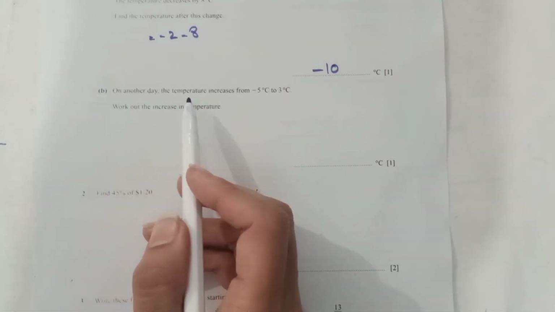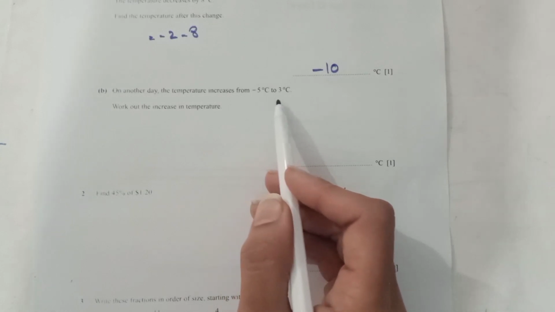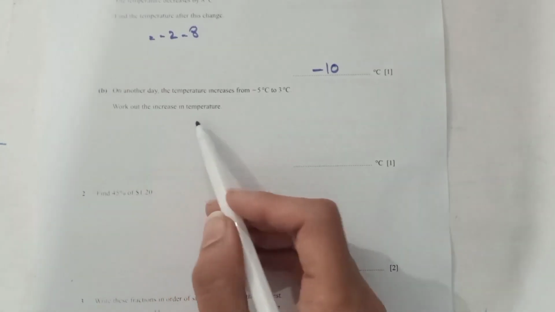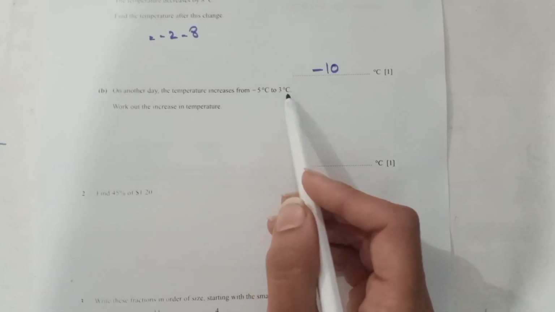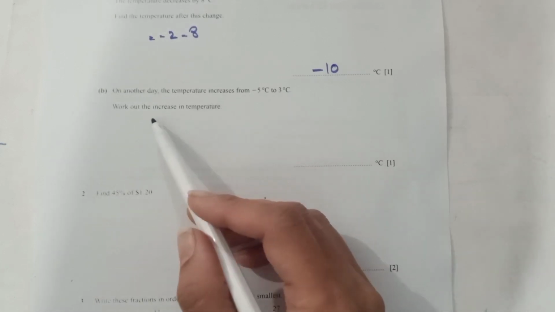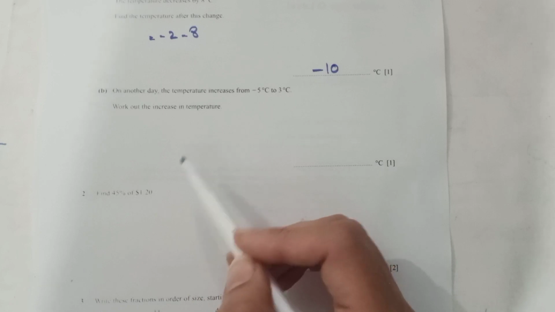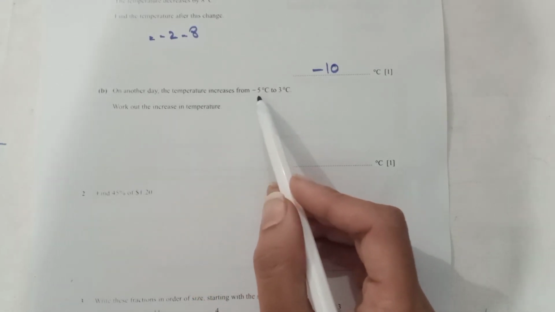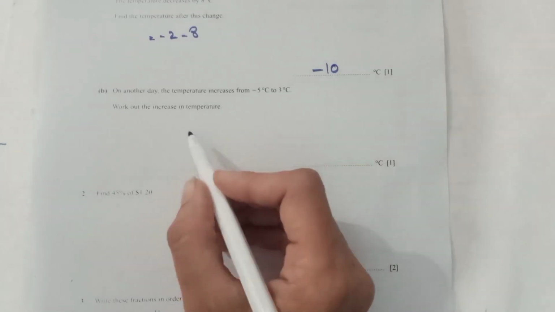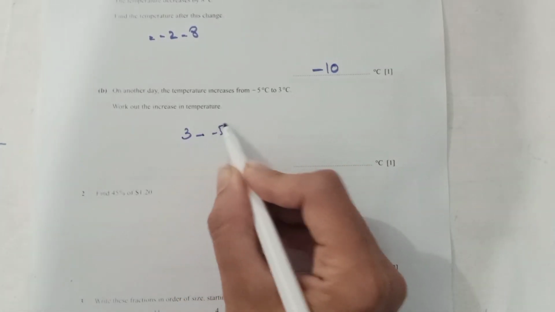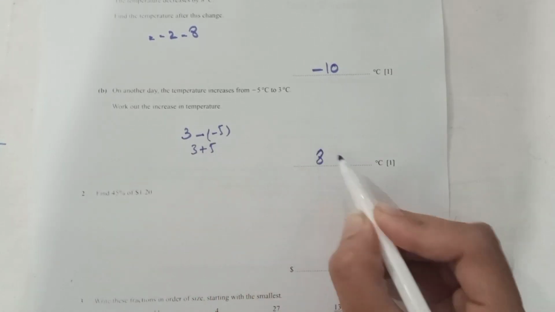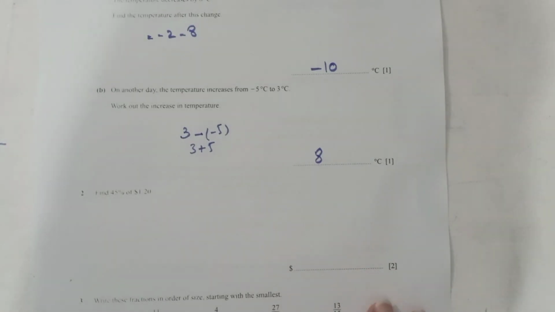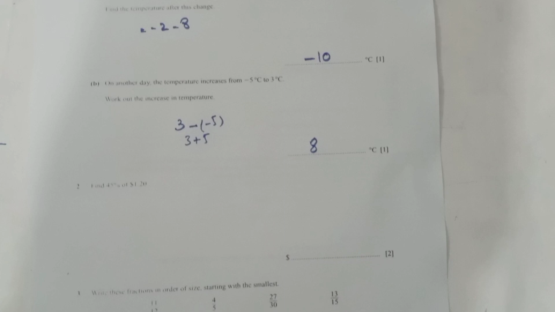Now part B. On another day the temperature increases from minus 5 degrees to 3 degrees centigrade. Work out the increase in temperature. Minus 5 degrees centigrade is the initial temperature, and 3 degrees is the final temperature. It means to find the increase in temperature, we have to subtract minus 5 from 3. It means 3 plus 5, and we get 8. That is the increase in temperature, which is 8 degrees centigrade. Now question number 1 is solved.